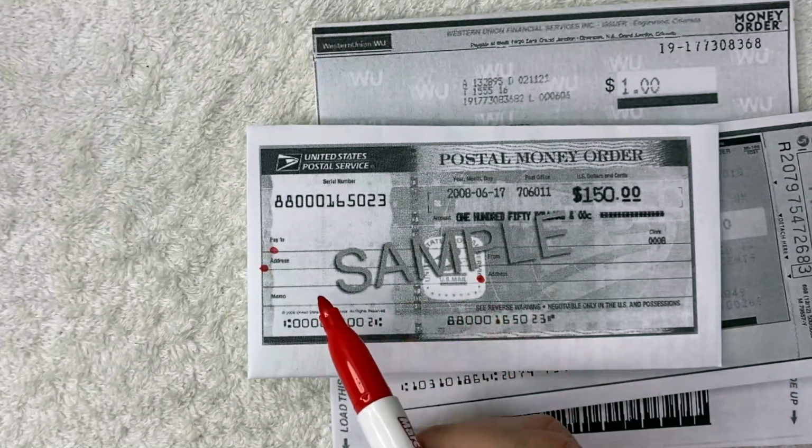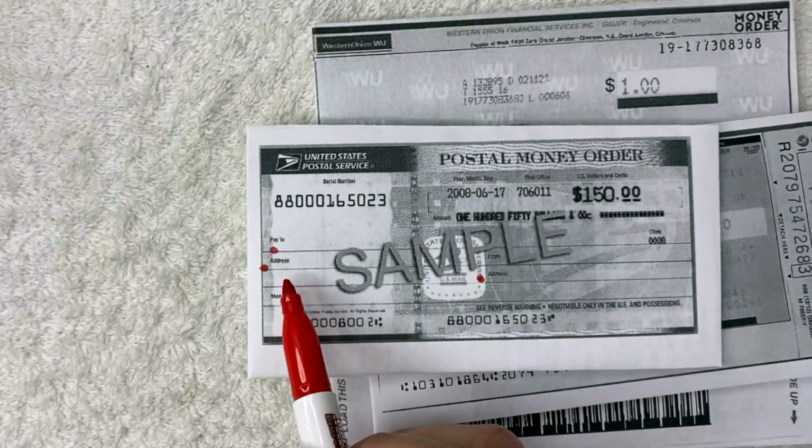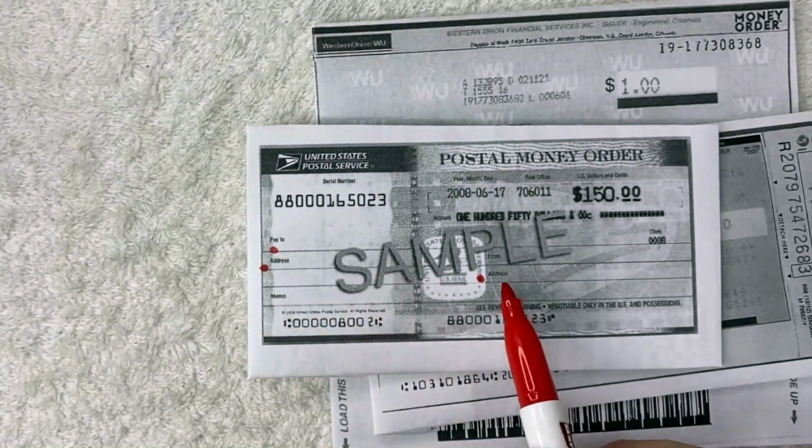However, on the USPS money order, this address right here is going to be the receiving party. So if you're buying from a vendor, you want to put their address here, and then your address is going to be right over here.